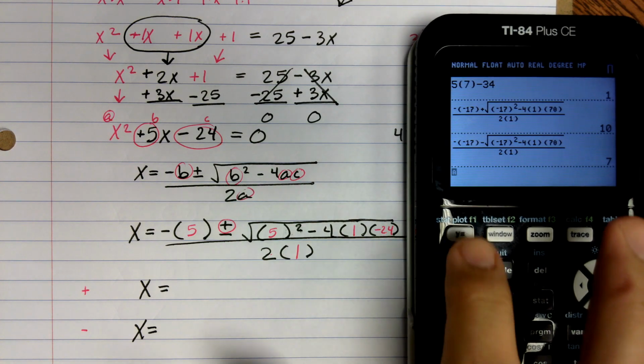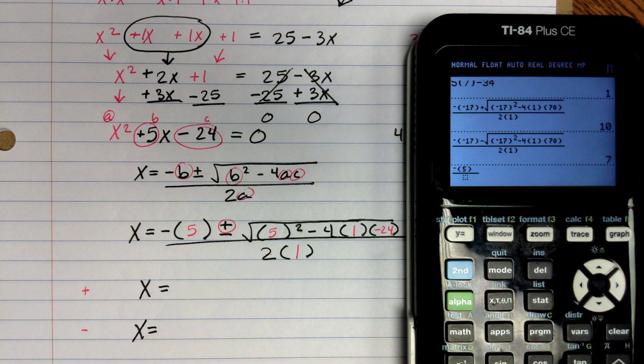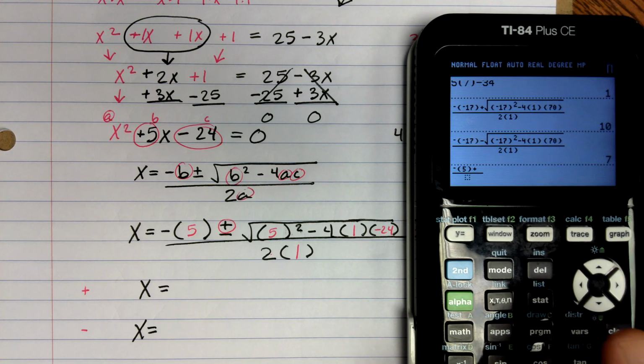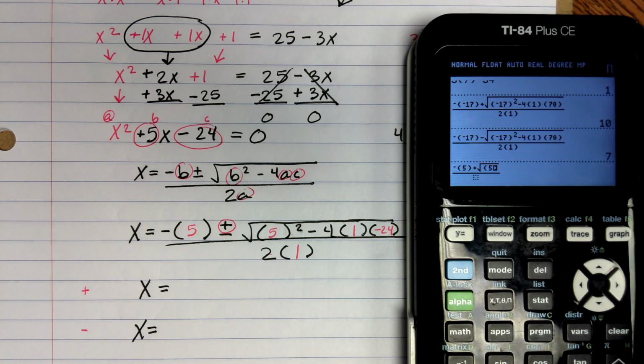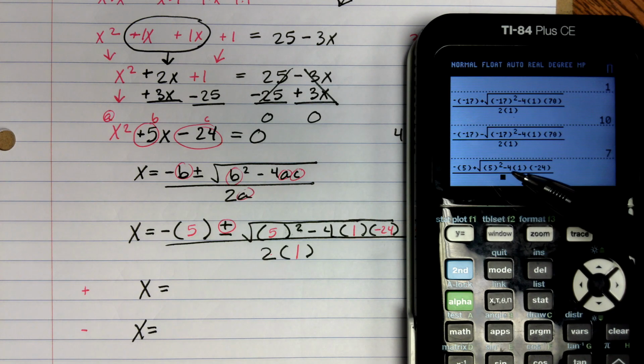So I'm going to go ahead, hit alpha y equals enter to get my fraction bar, and I'll type in negative parenthesis 5 plus second x squared to get my radical, parenthesis 5 squared, which is my b squared, minus 4 times a times the value of c, which is negative 24. I do want to mention, as you're putting this in, make sure that you are using a minus sign in between the b squared value and the 4, and in between your b value and the radical, you're either using a plus sign or a minus sign, depending on if you're doing the first one or the second one.